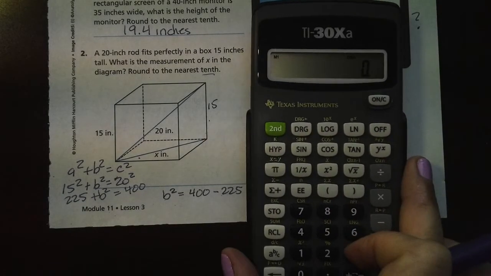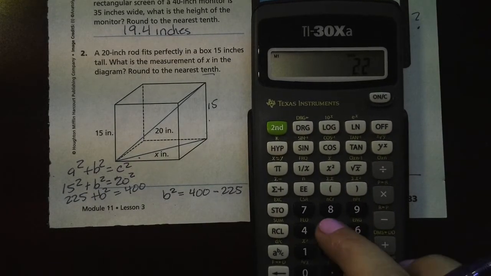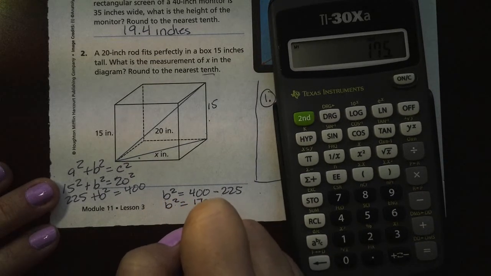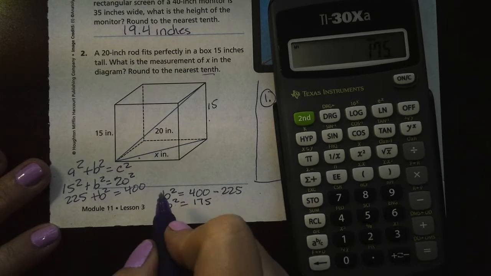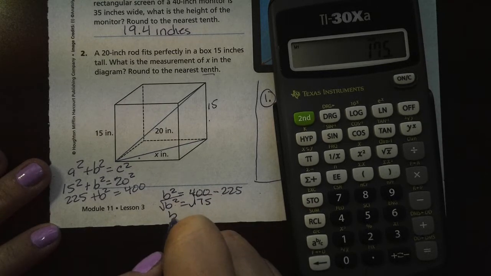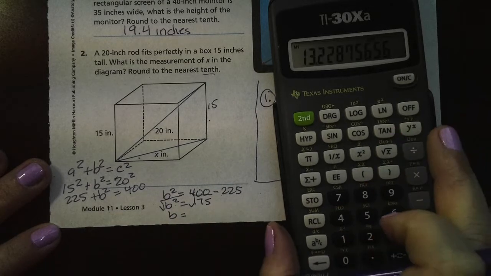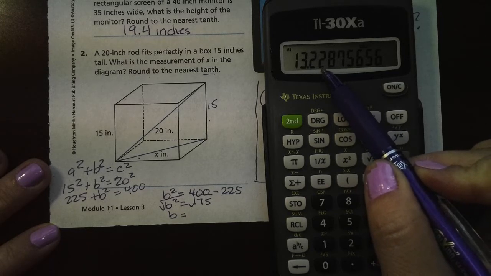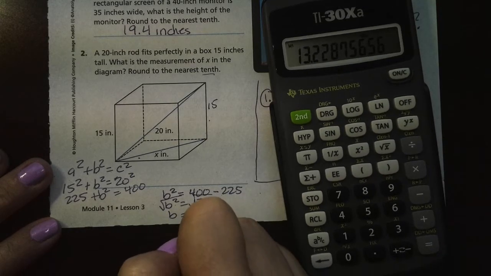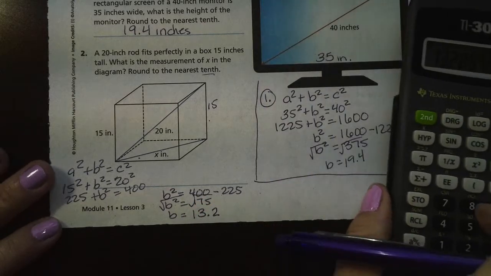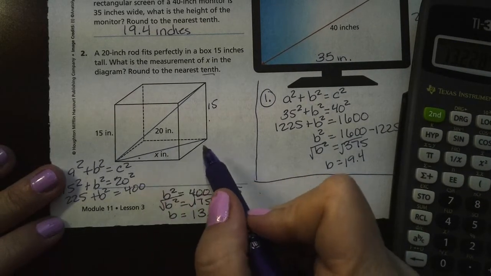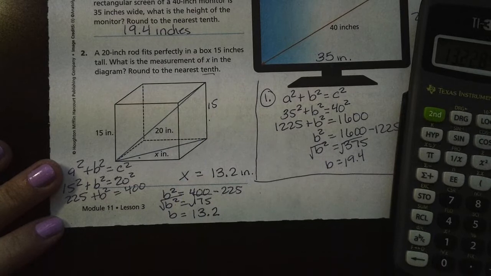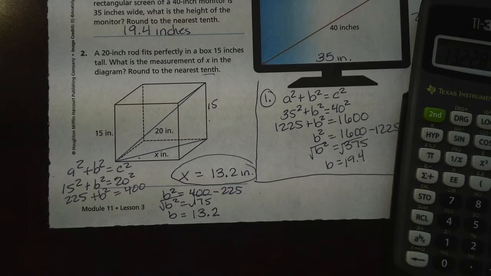So our handy dandy calculator, do 400 minus 225, we get 175. So b squared is 175. Remember, we don't want b squared, we want b. So we have to find the square root. It said round to the nearest tenths. So I have 13.22. Since the digit after the 2 is a 2, that tells us to let it rest. So b is equal to 13.2. So what is the measurement of x in this diagram? X is equal to 13.2 inches, and that would be your final answer.